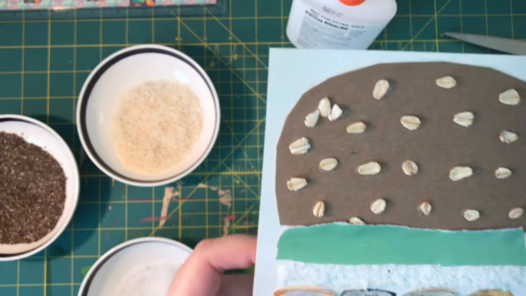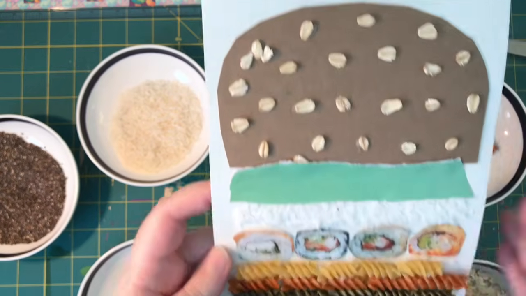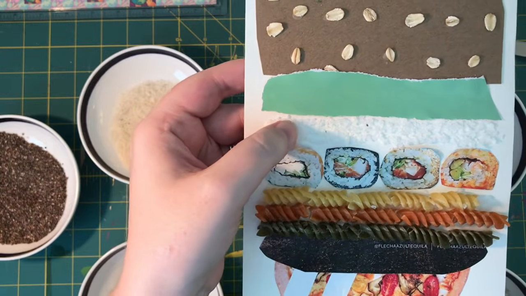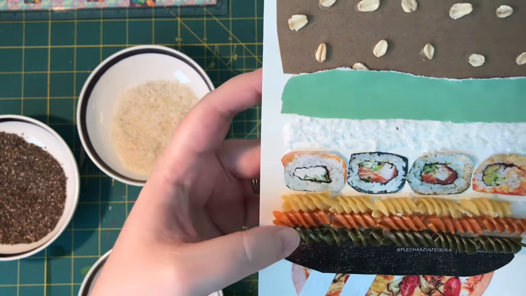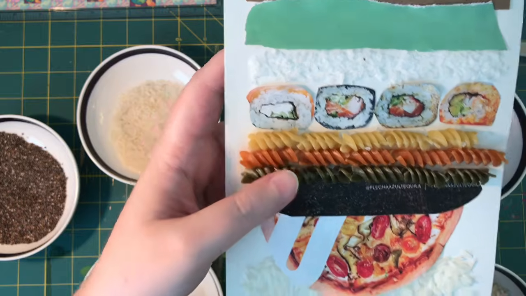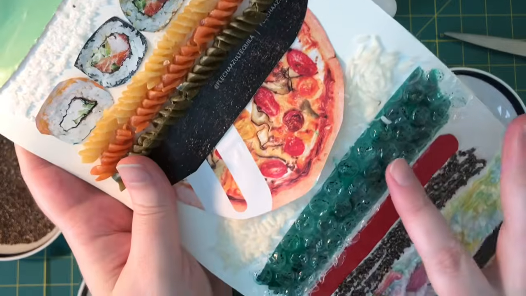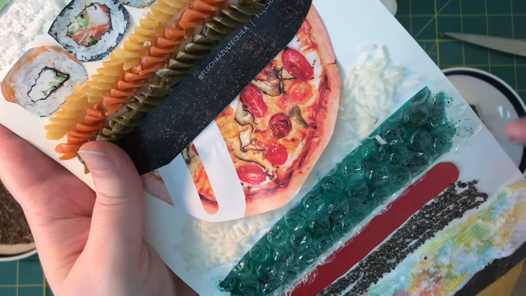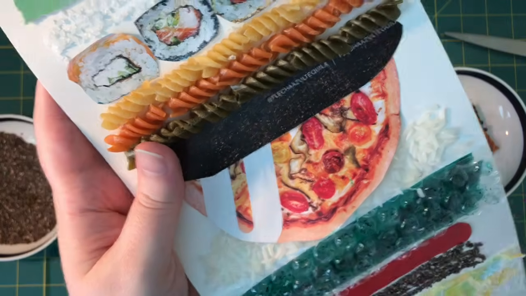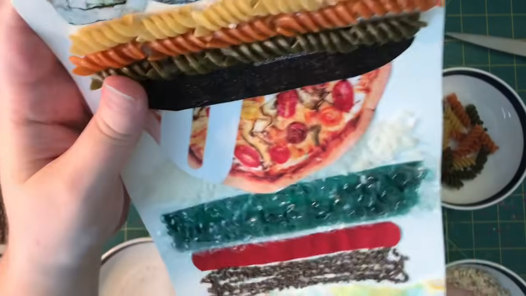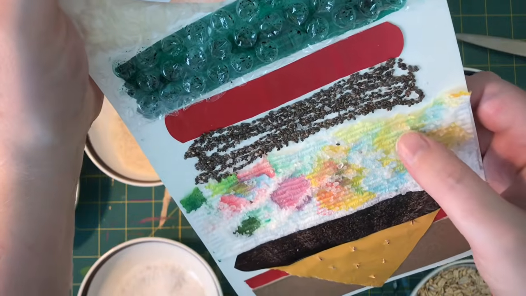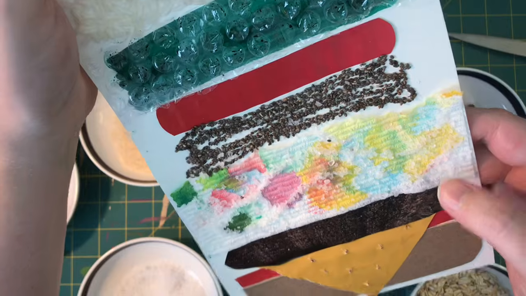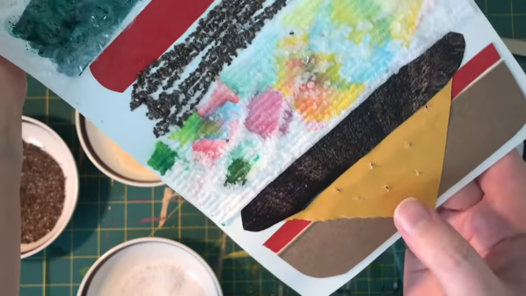Then I added the oatmeal on the top of my bun. I put the salt right there. I don't know what the salt is. Mayonnaise? Could be mayo. I put my pasta noodles right there. I found some bubble wrap, so I colored it green behind the bubble wrap and then I added that on top. There's my rice. What else? Chia seeds. I had this funky paper towel and I was like, ooh, that's cool, so I added that. I added a piece of cheese and stuck some holes in it like Swiss cheese.